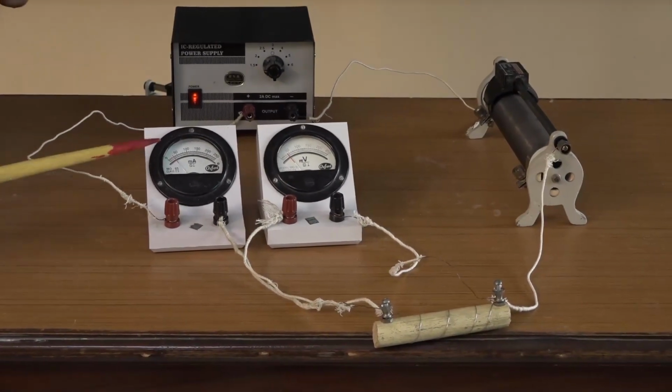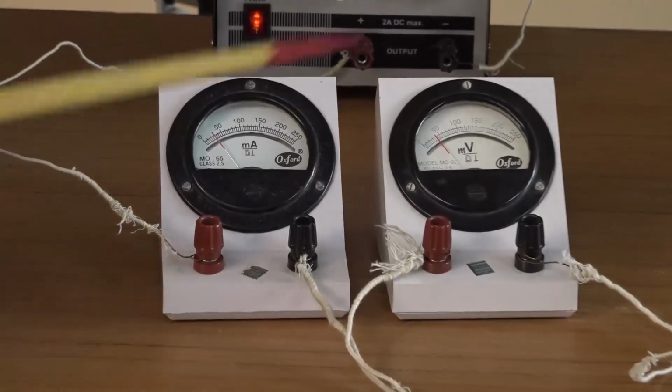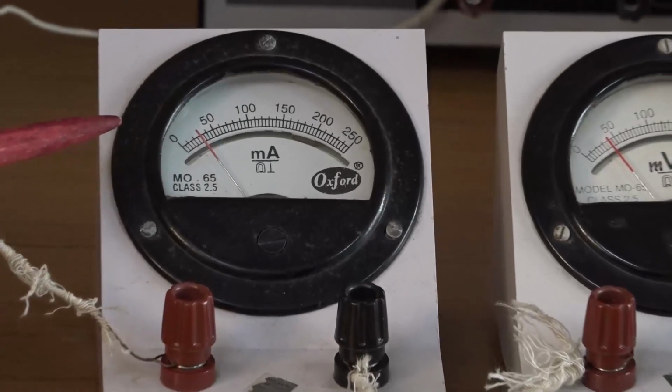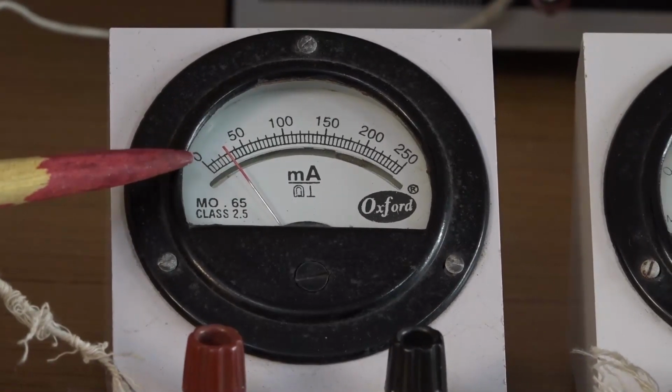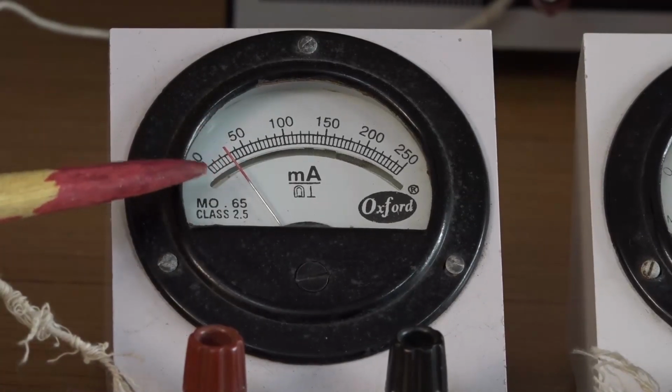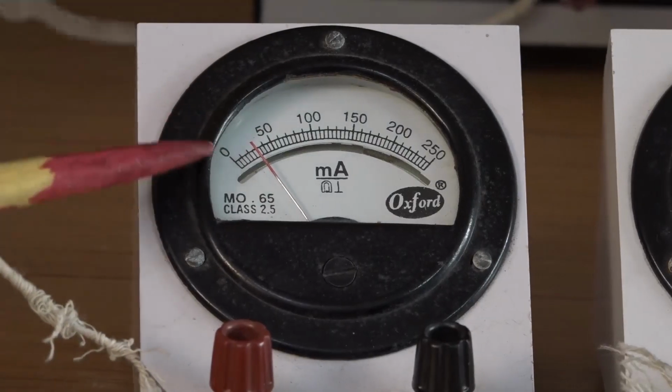Suppose this is a particular reading. Now see here, first the current. I told you the least count is 5 milliampere. Now let us count the number of divisions the pointer has moved. Here it is 1, 2, 3, 4, 5. So 5 divisions.